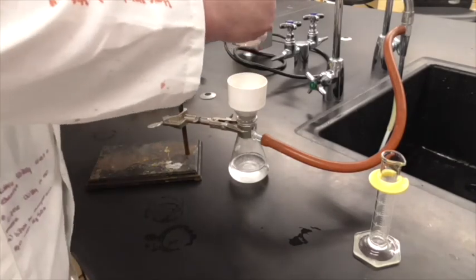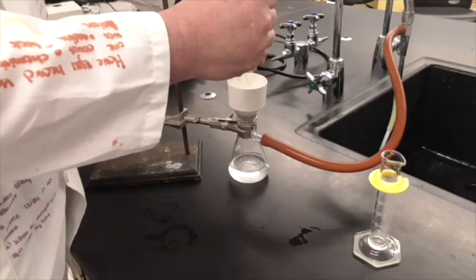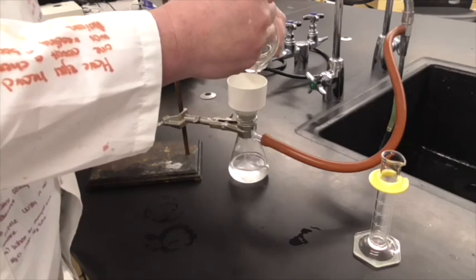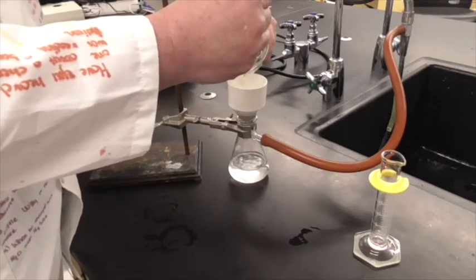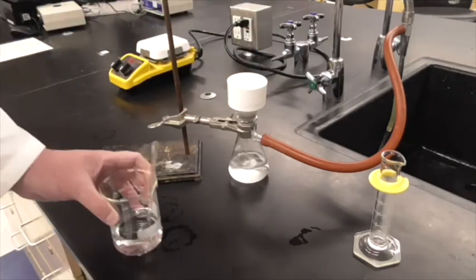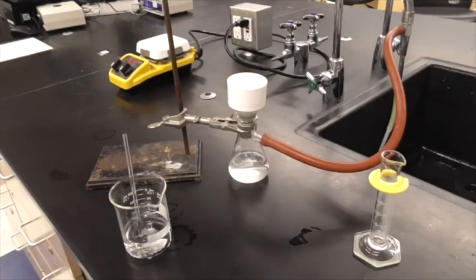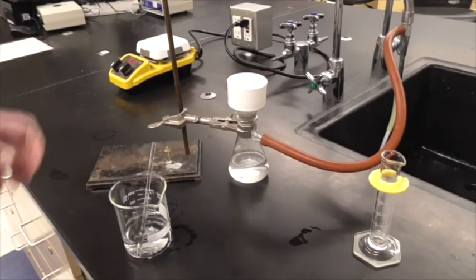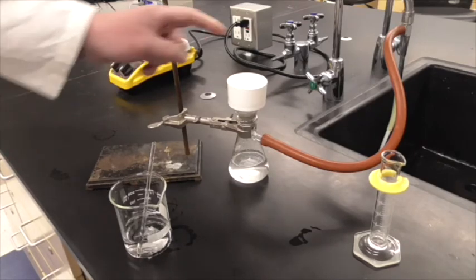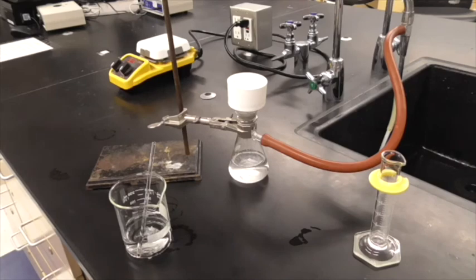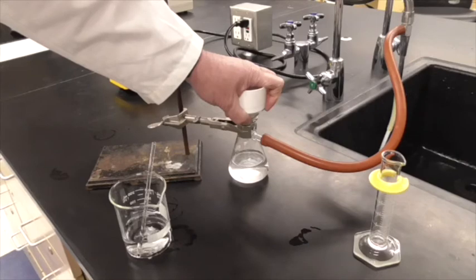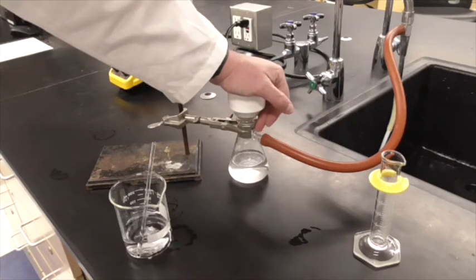I'm going to pour a little bit of cold water on the top here just to rinse the aspirin off a little bit. Make sure everything that isn't aspirin is kind of washed through. We can see there's a little bit of solid that got through. Must have been really fine particles. But most of our aspirin is up top. So we're going to let that pull vacuum a little bit to try to get as much liquid out of there as we can.